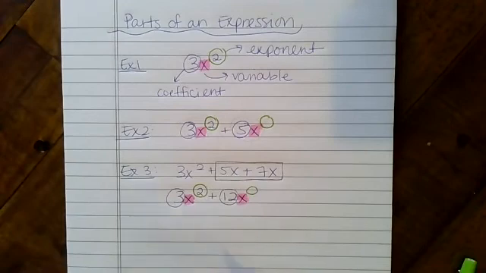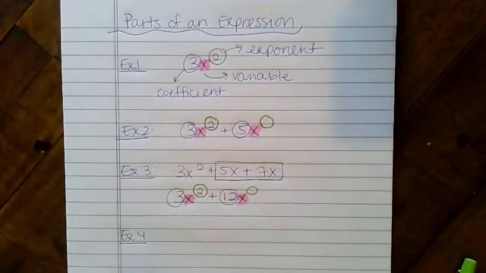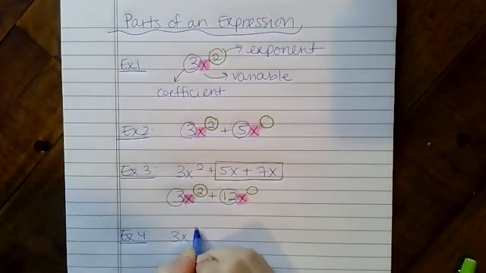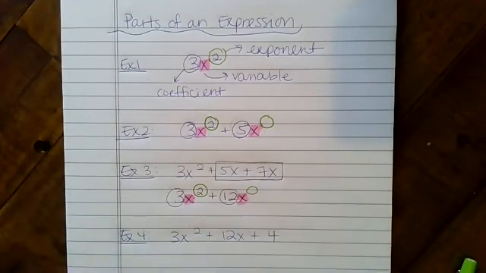Can you guys see that? Yep. Example 4. So let's build on to this some more. So I'm just going to build on to this final answer that we have here. 3x squared plus 12x plus 4, okay?